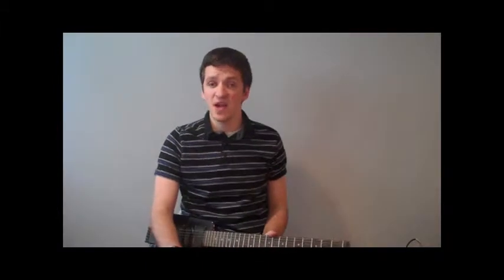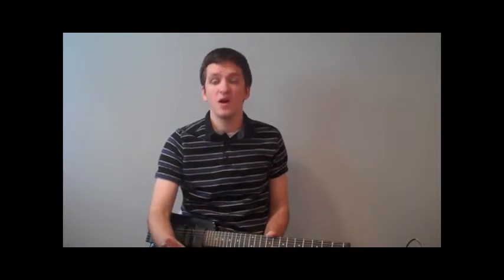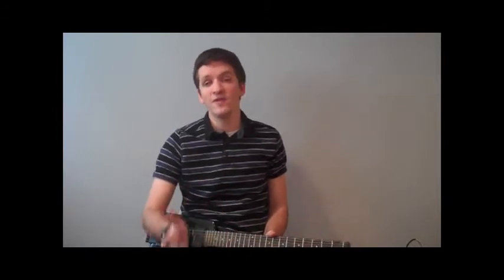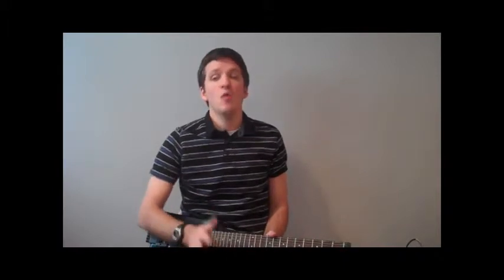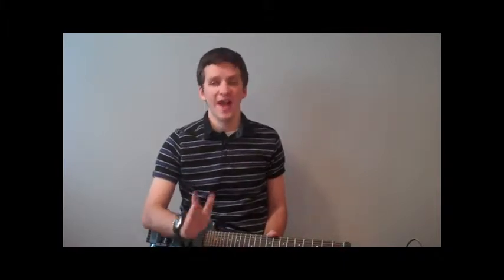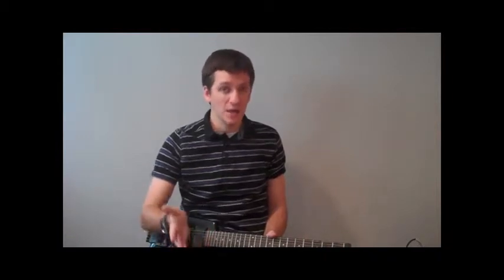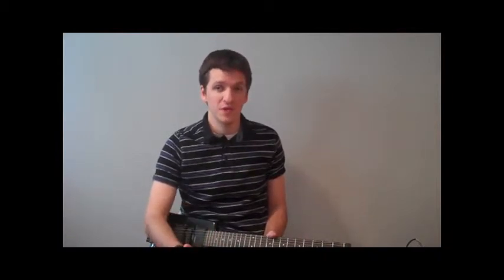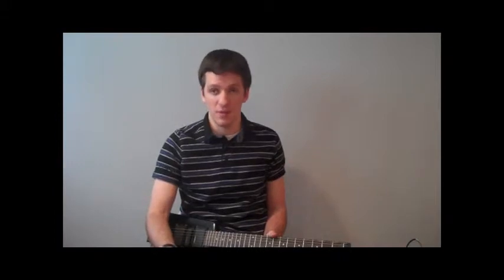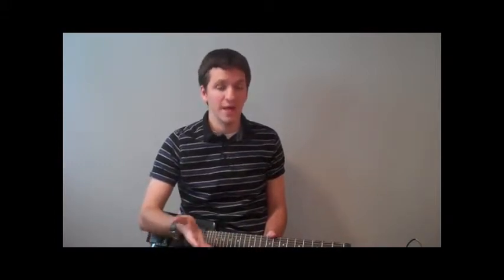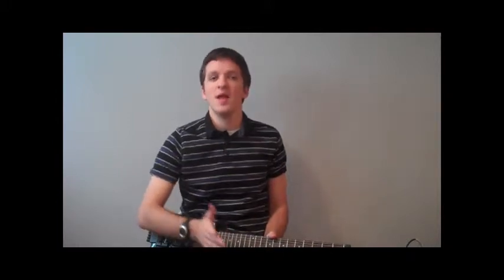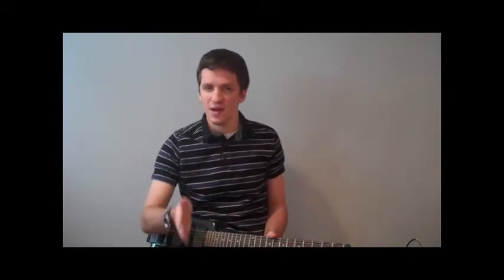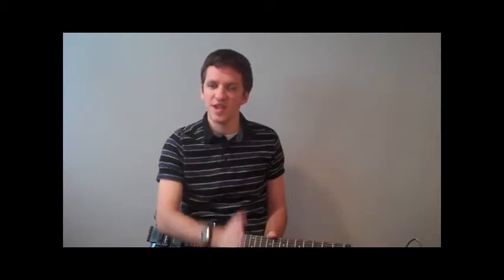The way this exercise works is that you're going to play through all 7 modes of the major scale. I'm going to have you start with Lydian, and we're only going to do 1 octave to keep things simple. What will happen is you're going to change exactly 1 note from Lydian, and you'll end up at a different mode of the major scale, which happens to be Ionian. You'll then take Ionian, again change only 1 note, and you'll end up at a new mode of the major scale.